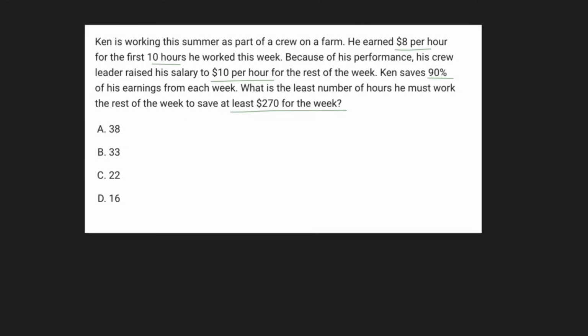So first off, let's just set up our inequality, right? So he needs to save at least $270, right? He can save more than 270, but he needs to save at least 270. So greater than or equal to. And then his savings, it says right here, he saves only 90% of whatever he earns, right? So whatever we have with his $8 per hour or $10 per hour for x amount of hours, all that is going to be cut down by 90%. So we can write a 0.9 on the outside and then a parentheses for all of our values on the inside.